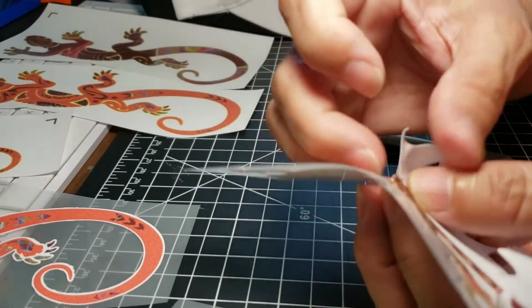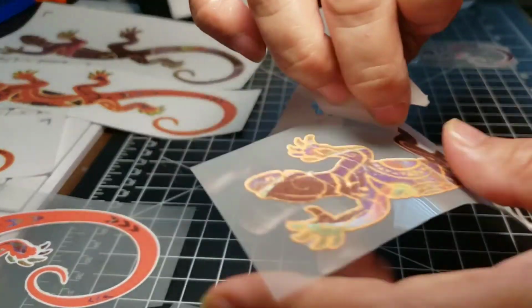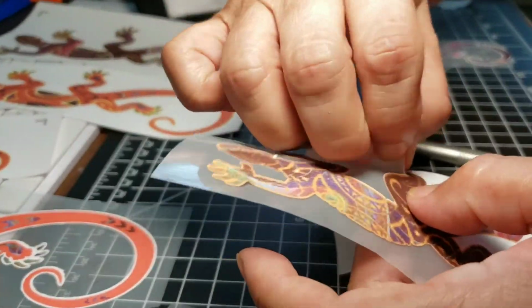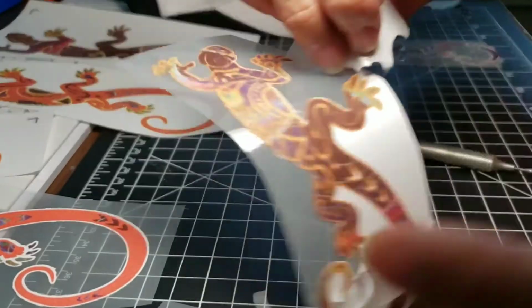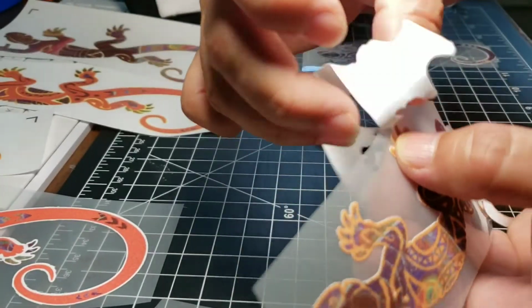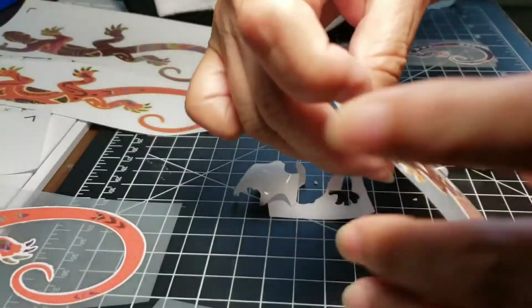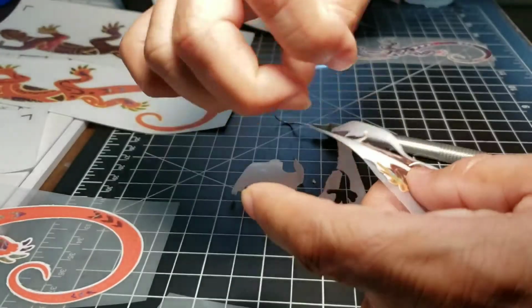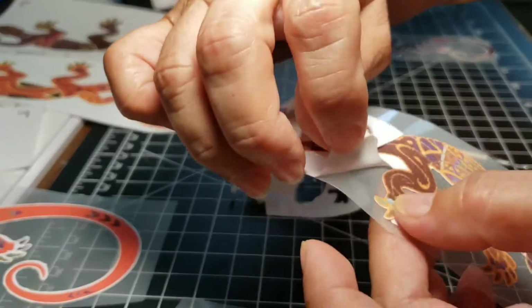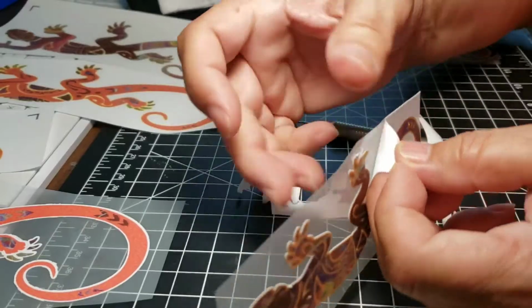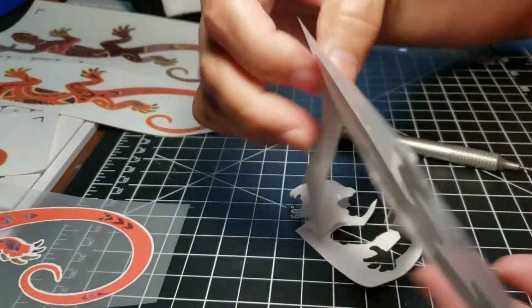See that? I'm not in a hurry either. Again, I'm probably making it look harder than it really is, only because I want to be careful. Almost done.